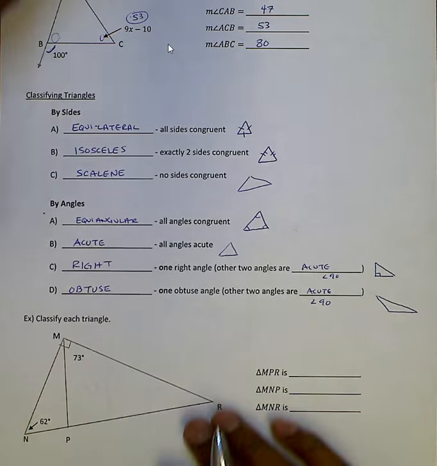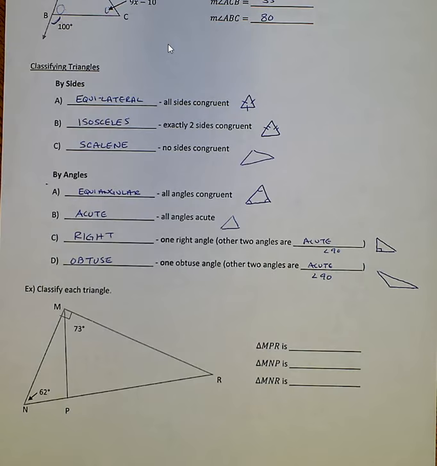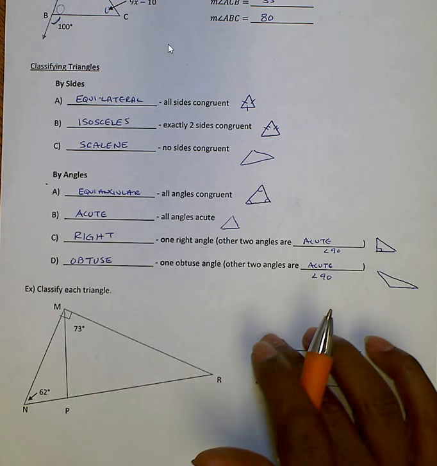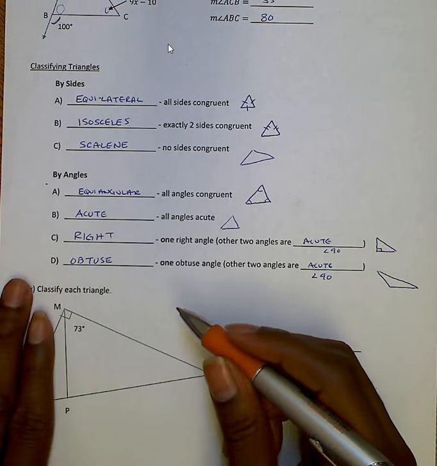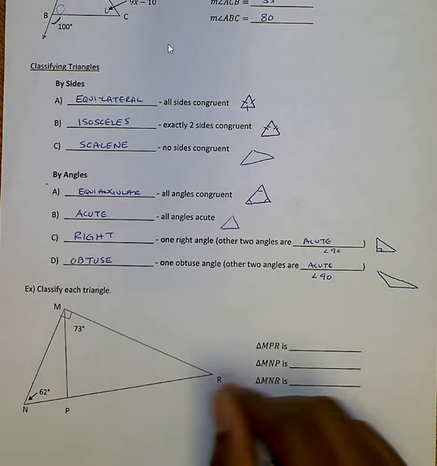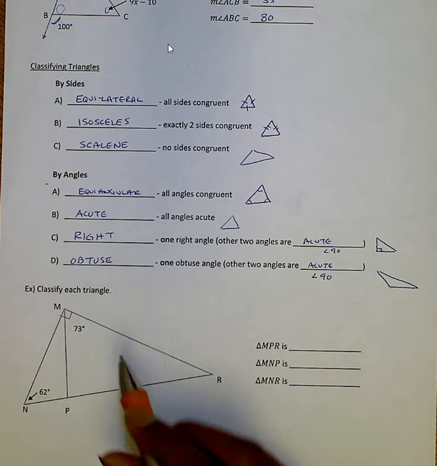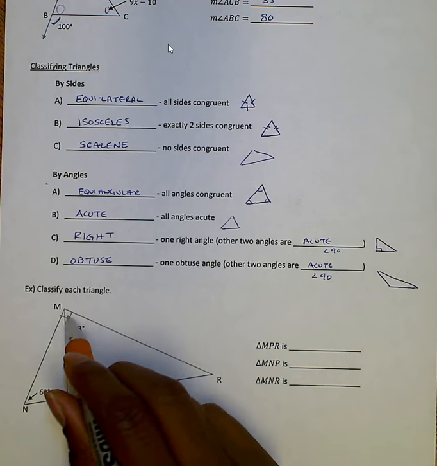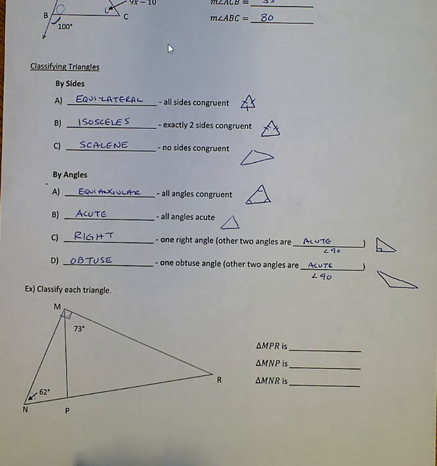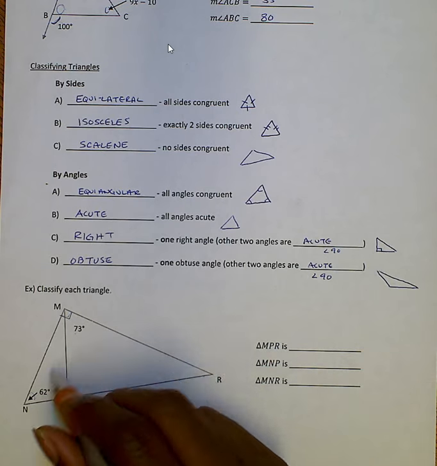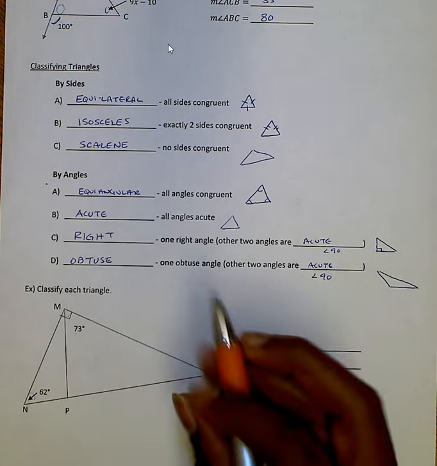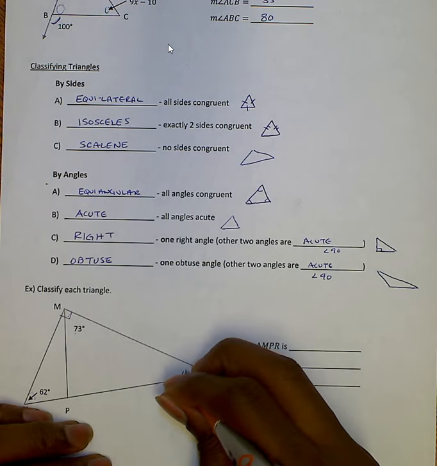Okay, so we're going to classify these triangles in this diagram here. So looking at it, they ask us for triangle MPR. Triangle MPR, that's this one here. In order for us to really know what's happening, we need to find the measures of these angles. We have this is 90, this is 62. I know for that big triangle MNR, these three add up to 180. That's 135. And leaves me with 45 to fill. So this is 45 degrees.